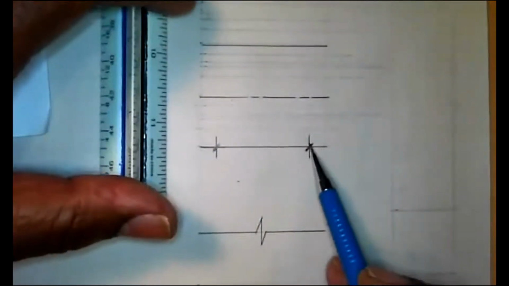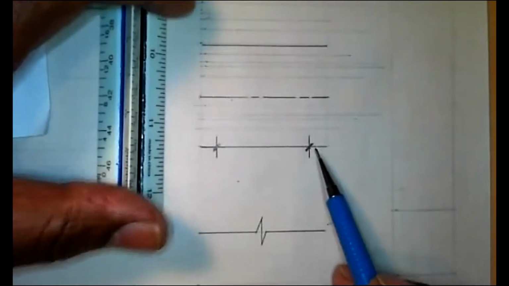Now, I need the first guideline to be below these vertical extension lines. So let's see what I'm going to make it. Yours may be a little different. It all depends on the length of your vertical lines, your extension lines.